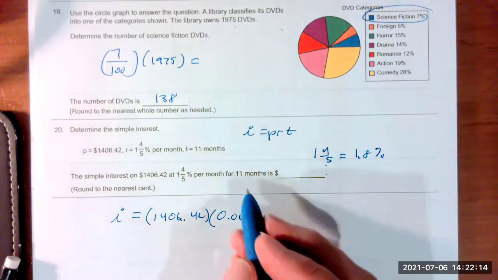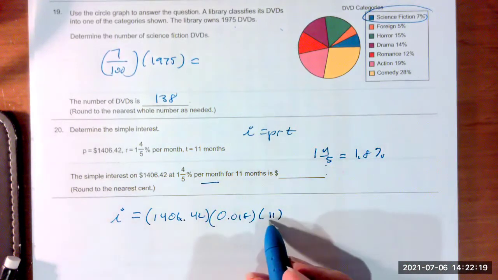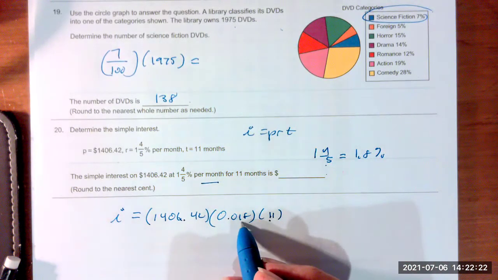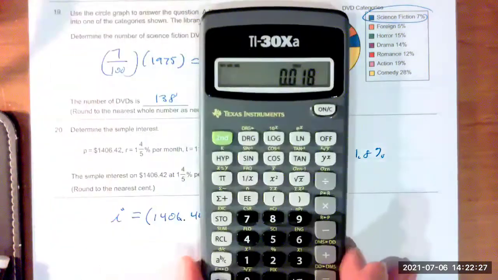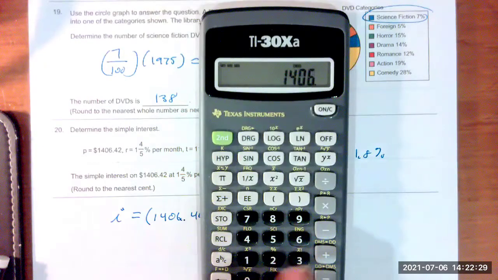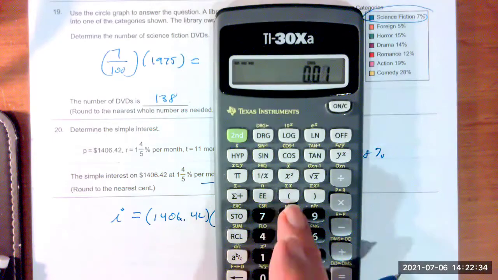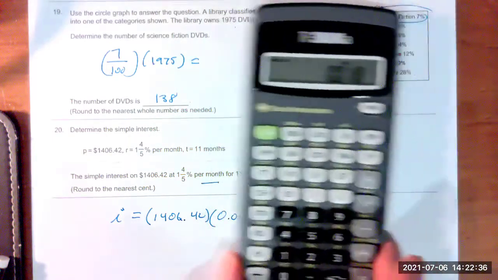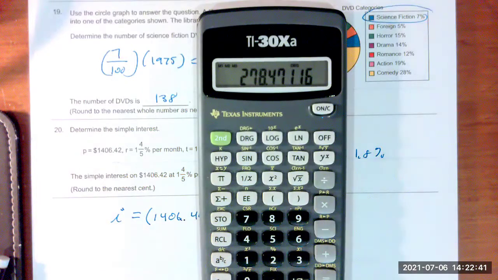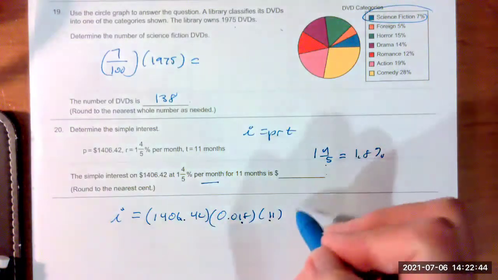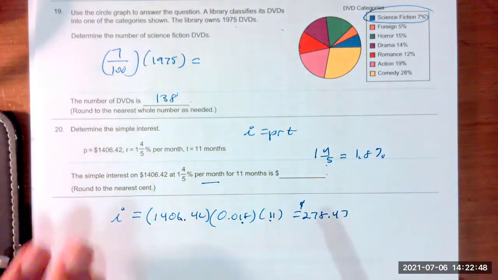And then my time here is 11 months, and this is the interest per month. So I don't have to convert this to an annual because this is an interest per month. Okay, so we're just going to go ahead and multiply straight across. So we're going to take our principal, 1406.42 times 0.018 times 11 months. And I get $278.47. That's my simple interest.